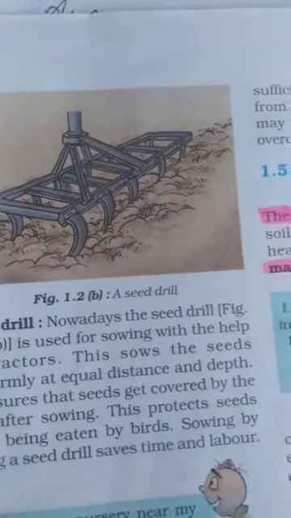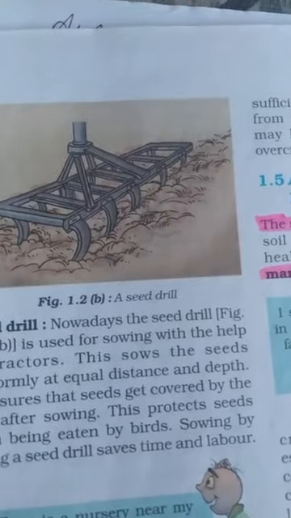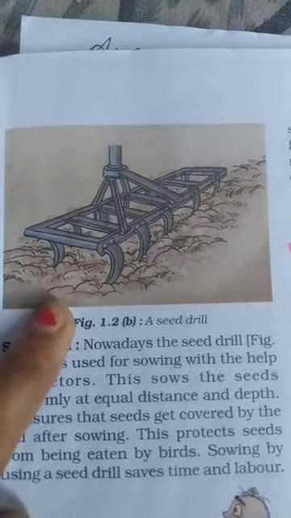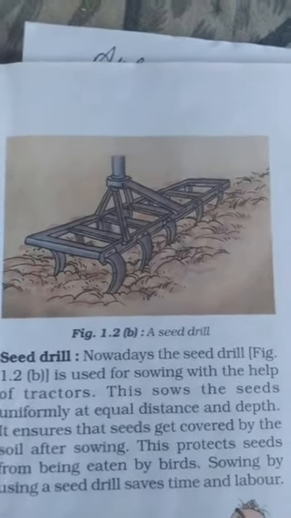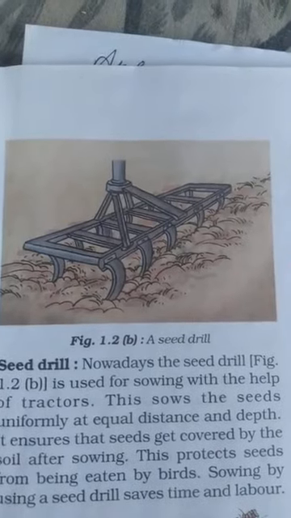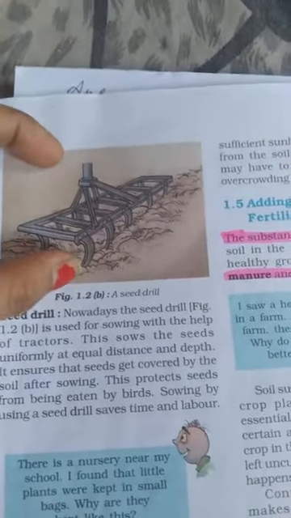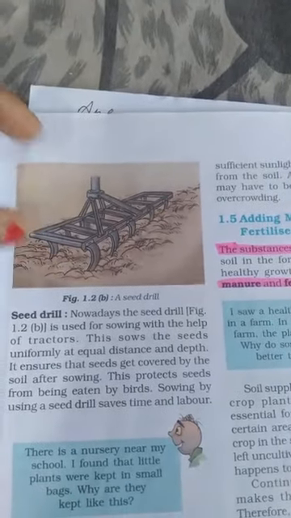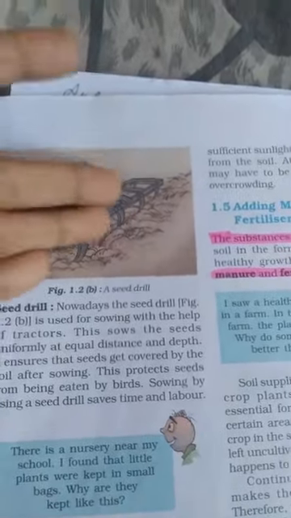The seed drill sows the seeds at equal distance and depth into the ground. It ensures that seeds get covered by the soil after sowing. Sowing by seed drill saves time and labor. Earlier, 2 or more people were doing this work. Now it is done by the machine only.